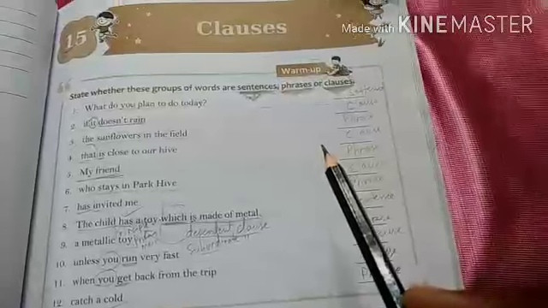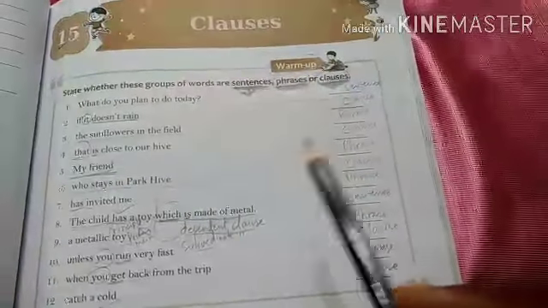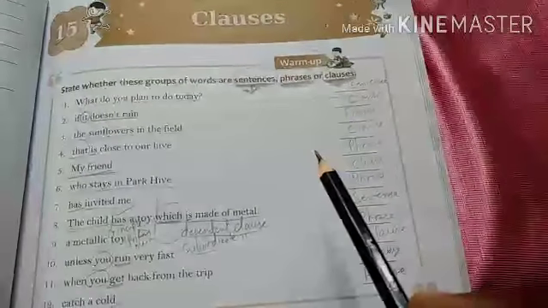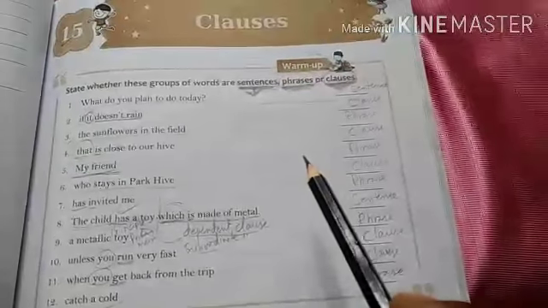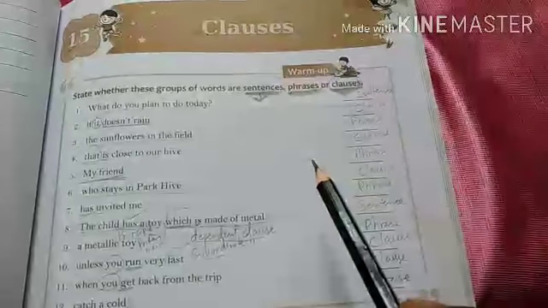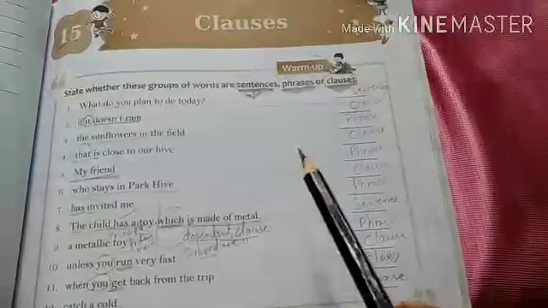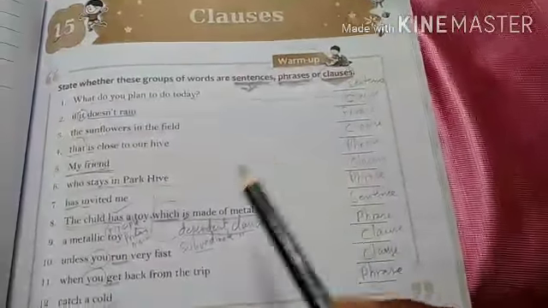Okay, when the clauses are combined together to make a meaningful sense, in that case, if a clause gives us a meaningful sense, that clause is an independent clause, a principal clause, a primary clause.